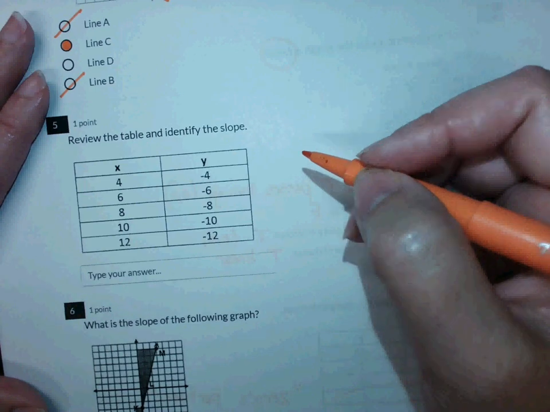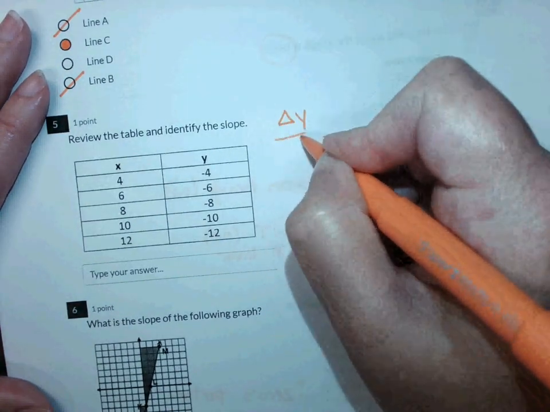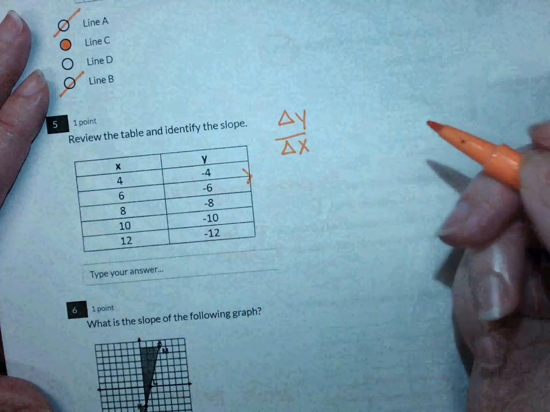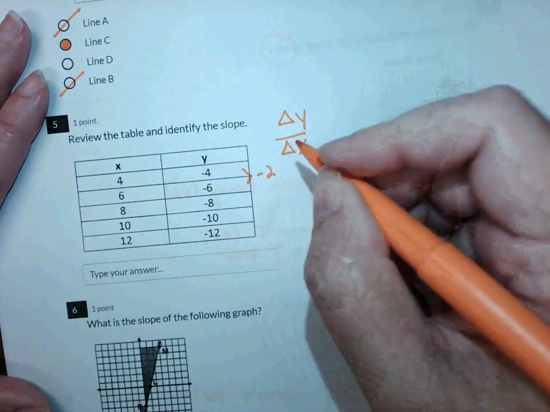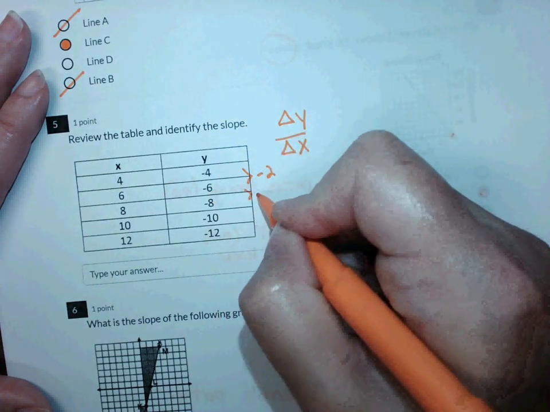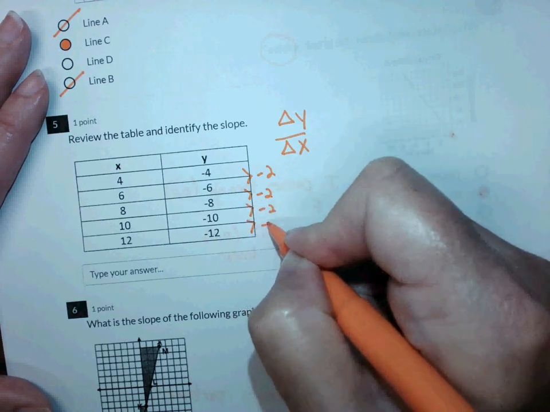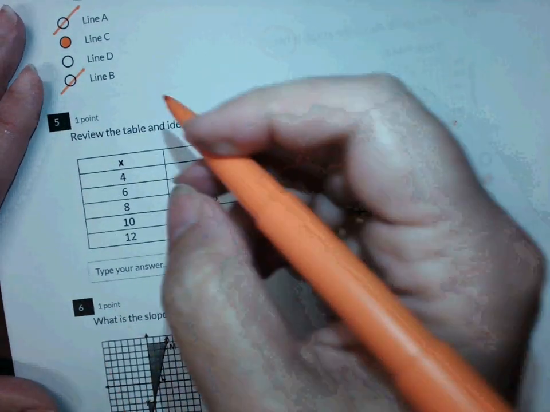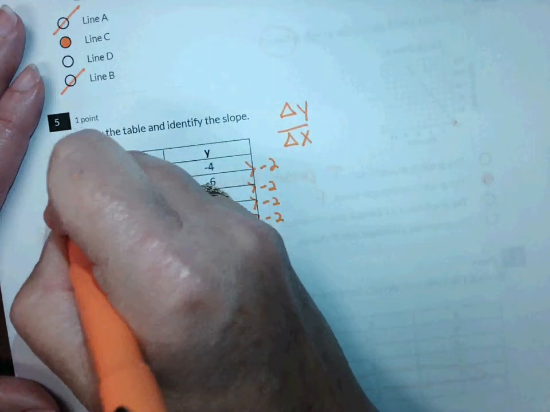Number 5. Review the table and identify the slope. Okay, slope is the change in y over the change in x. So I got to figure out how much this thing is changing. If I go from -4 to -6, I'm going down 2 units. Down 2 units. Down 2 units. Down 2 units. On the x side of the table, I'm going up 2 units.